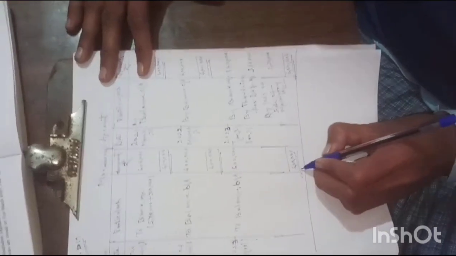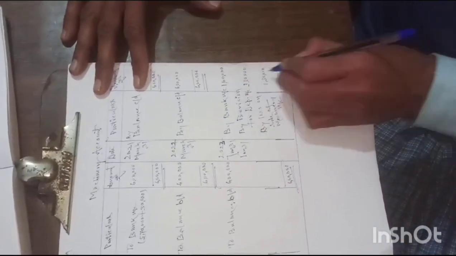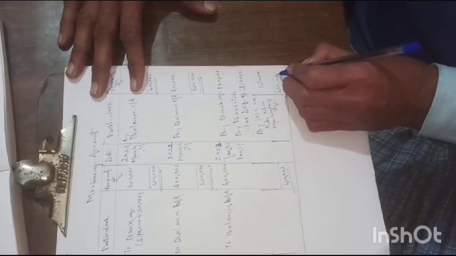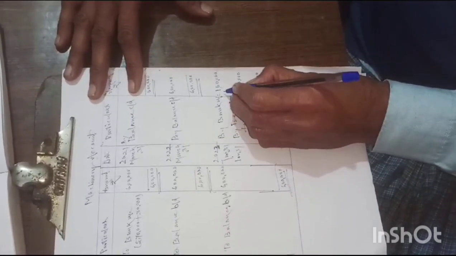In the debit side, total is 6 lakhs. In credit side, if we do the total, it also comes to 6 lakhs.